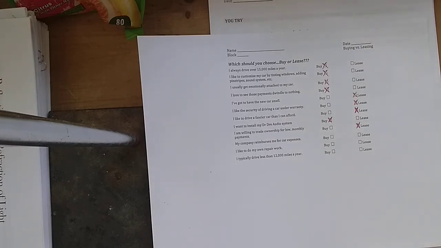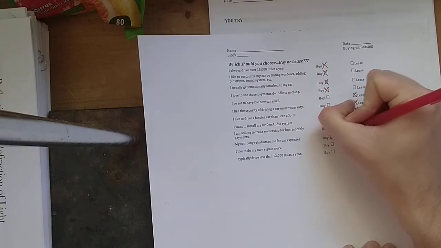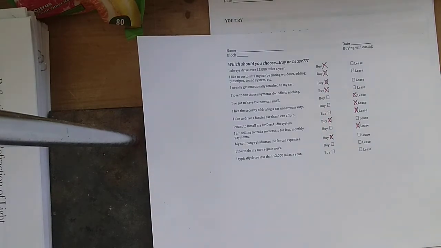My company reimburses me for car expenses. If your company's reimbursing you for a car, just go ahead and buy a car, okay? Buy a nice car. Company's paying for it. You might as well buy it and have ownership of it. Usually people lease when they want to drive something that's a little bit more expensive, or if they're not really sure what kind of car they want. But if the company's going to reimburse you for it, go ahead and buy the car.